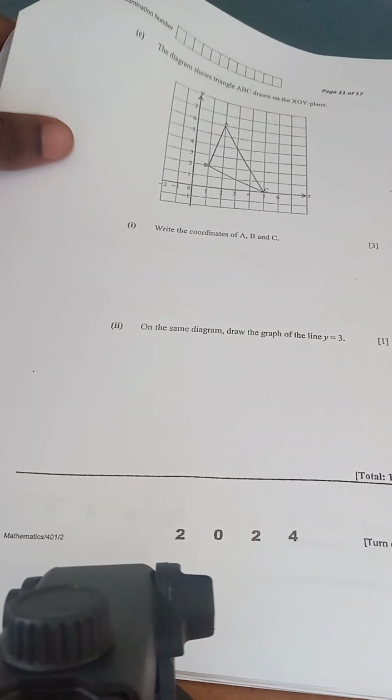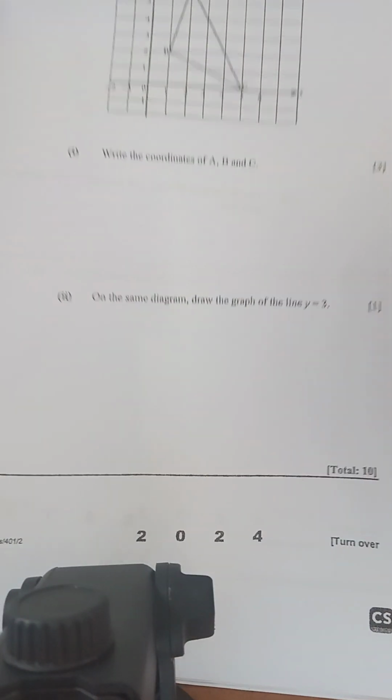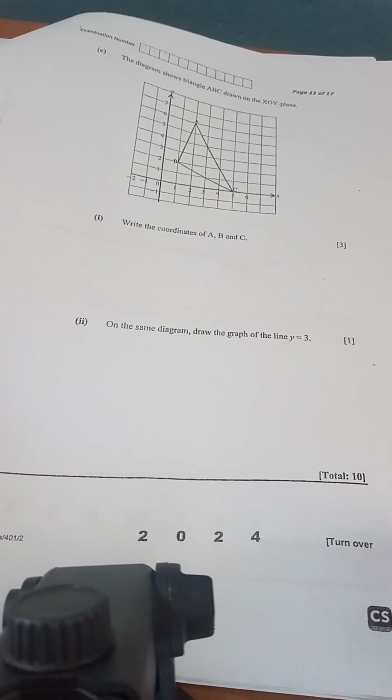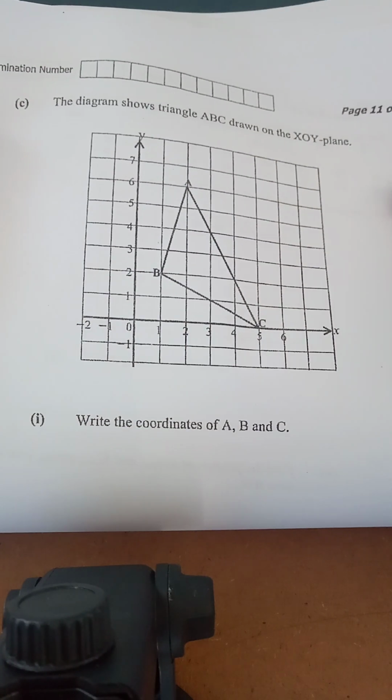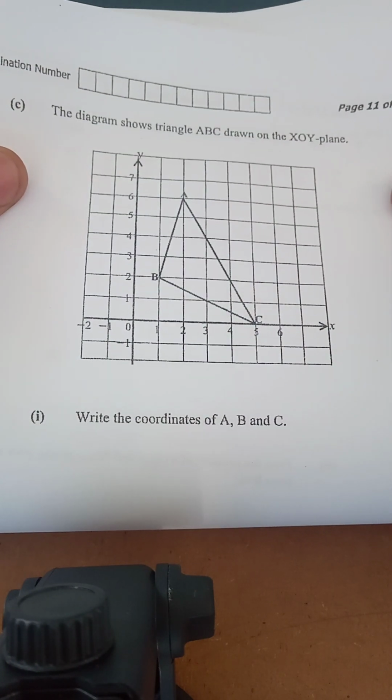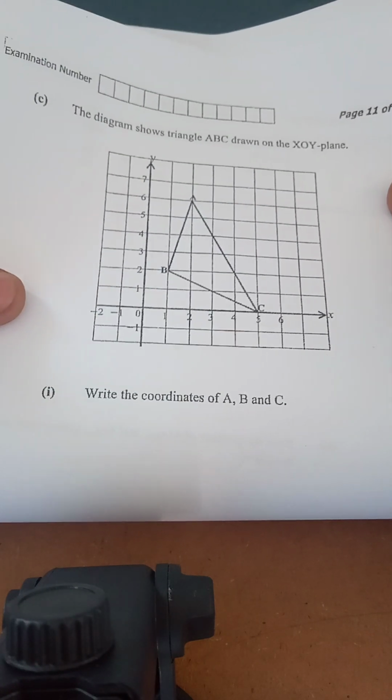Okay, so I thought we should talk about the XOY plane. So this is a 2024 external mathematics paper 2, and the first question there is: write the coordinates of A, B, and C.